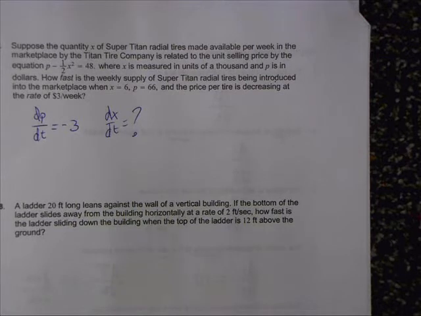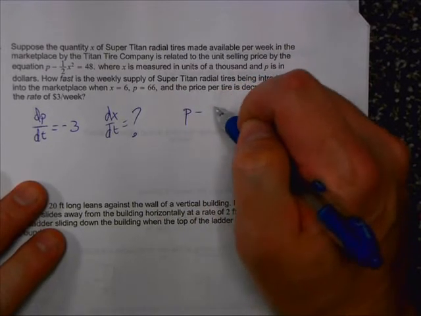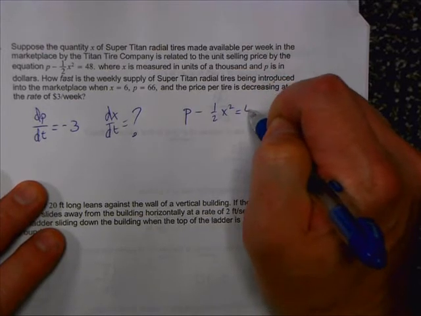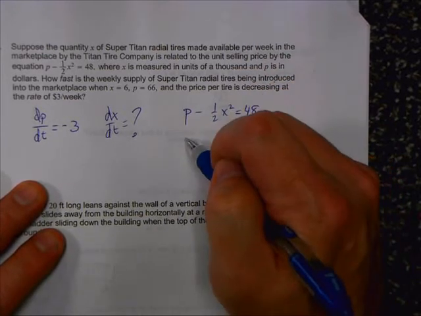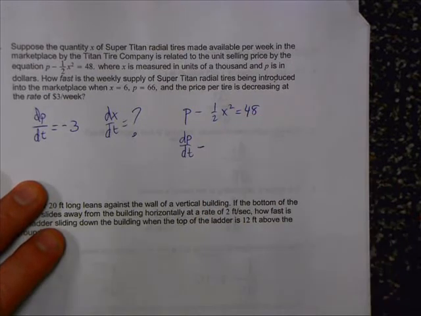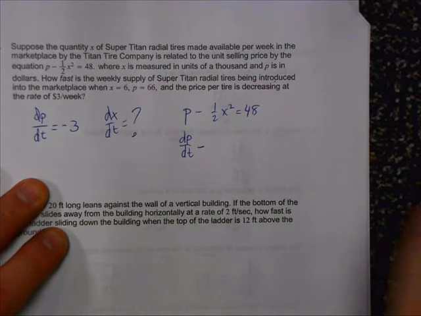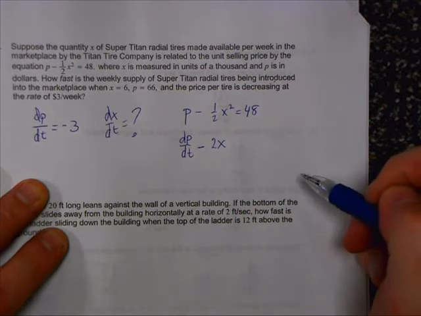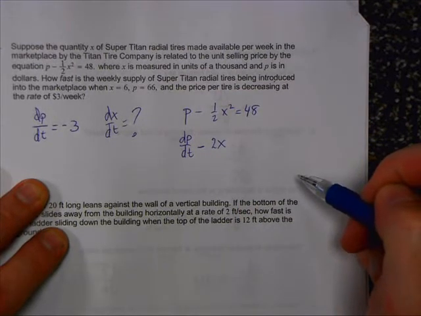Well, this one's pretty straightforward, I think. It gave us the equation. I think we have everything we need. We go ahead and take derivatives. So I'm going to start with p minus 1/2 x squared equals 48. What's the derivative of p? dp/dt. Minus, what's the derivative of 1/2 x squared? 2x? x, sorry. x. 2x?